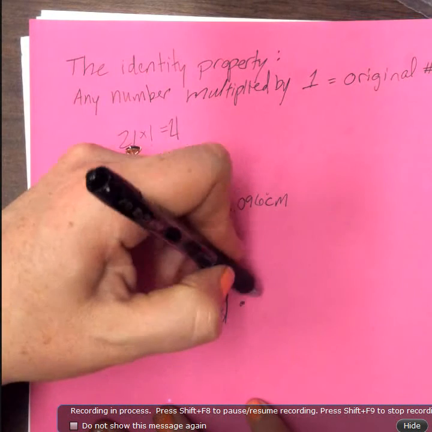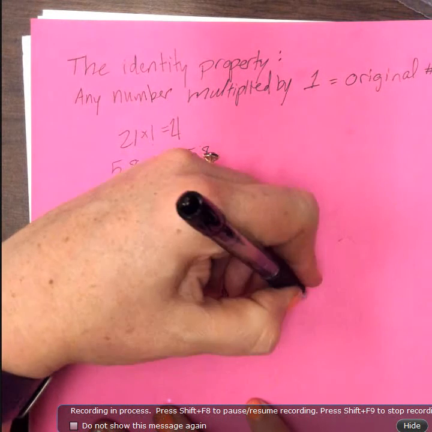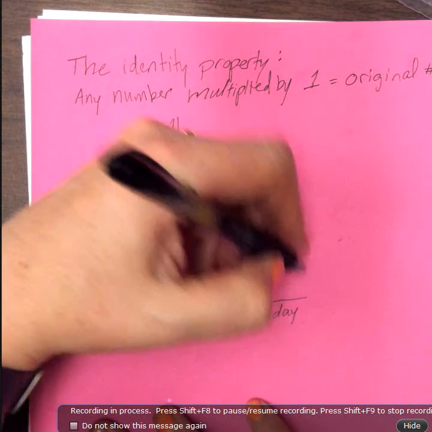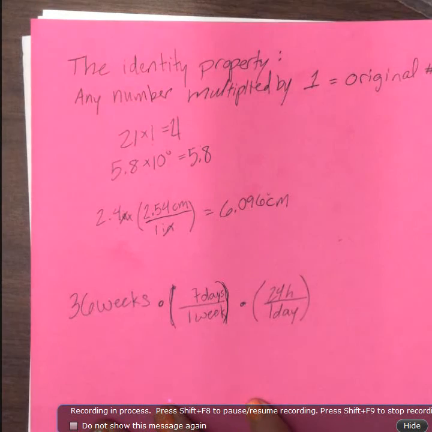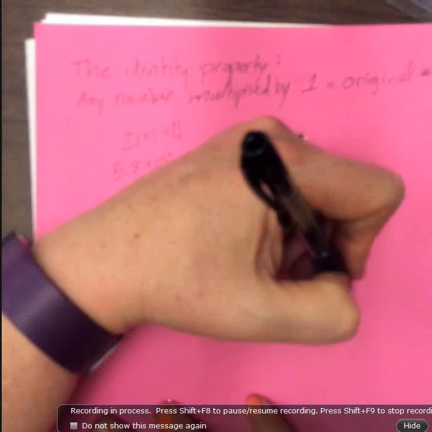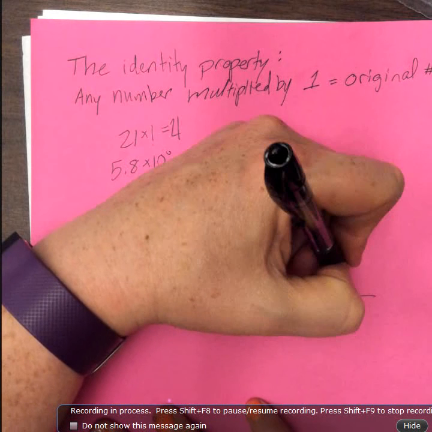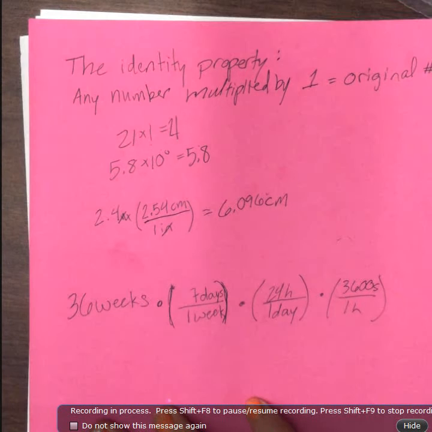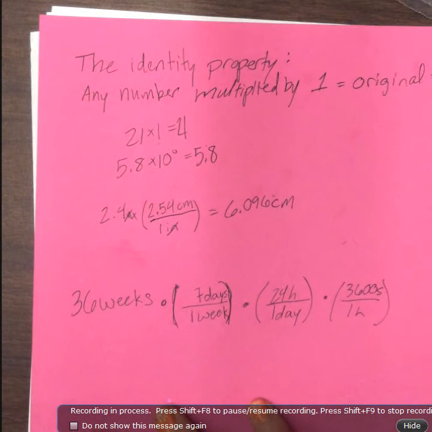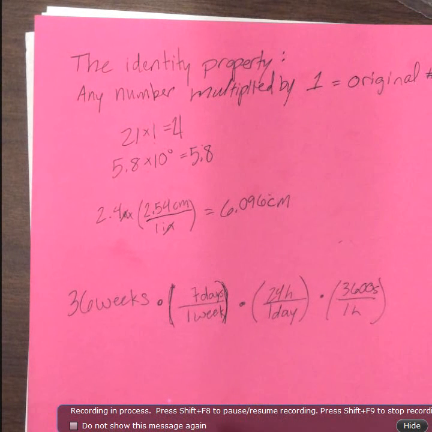I also know that in 1 day there's 24 hours. And I also know that in 1 hour there's 3,600 seconds. If you don't know that one, you're going to learn it in physics, but you could also just do minutes to hours, seconds to minutes.